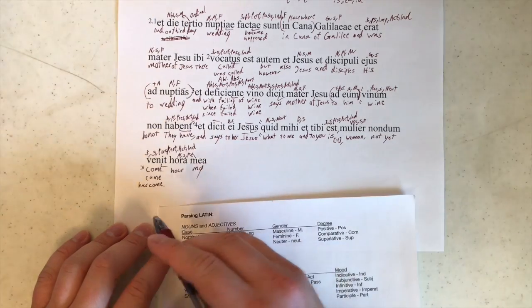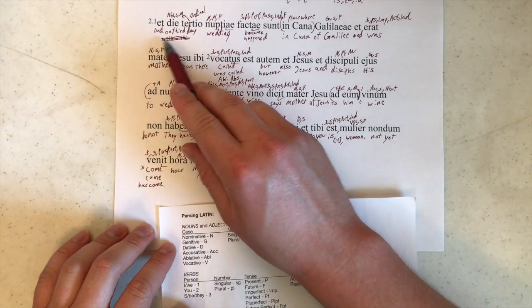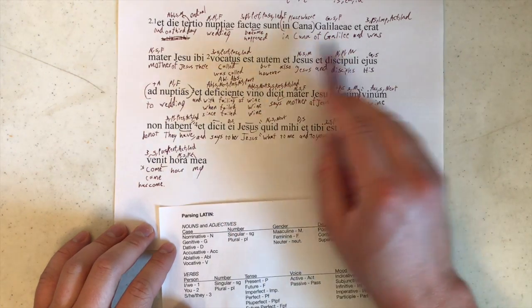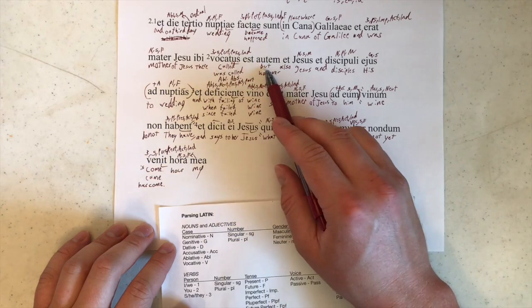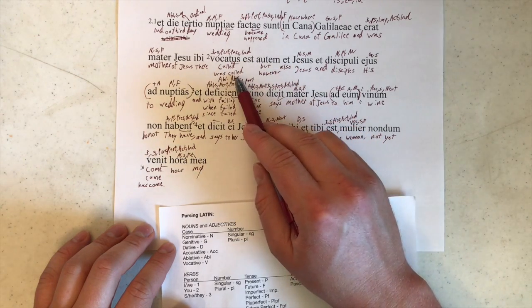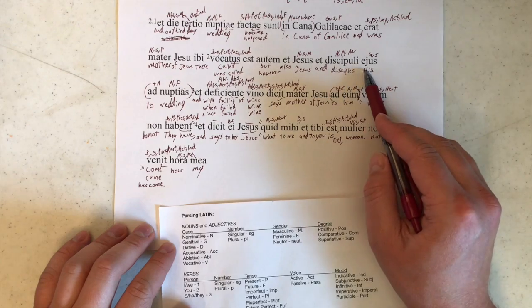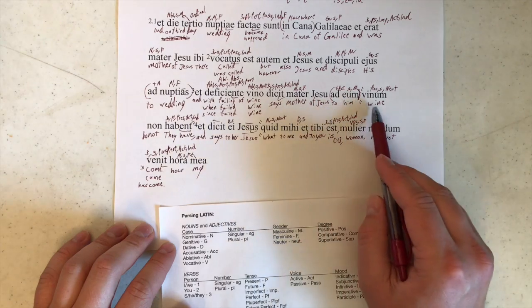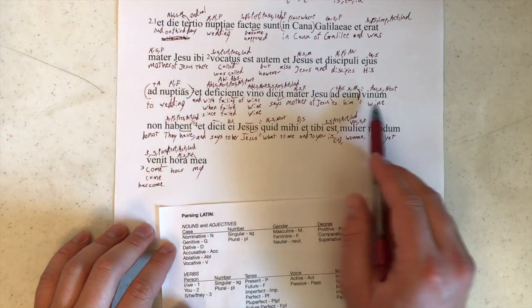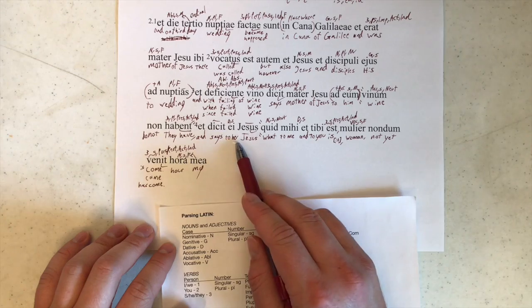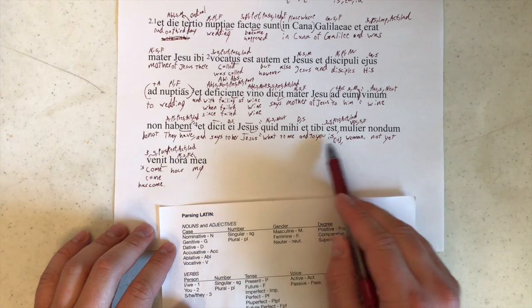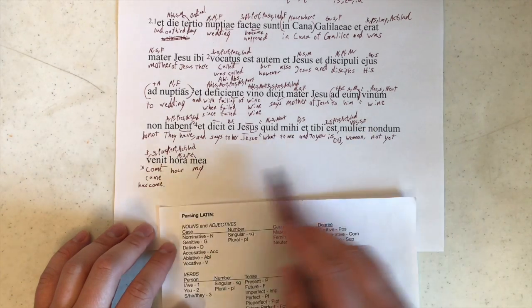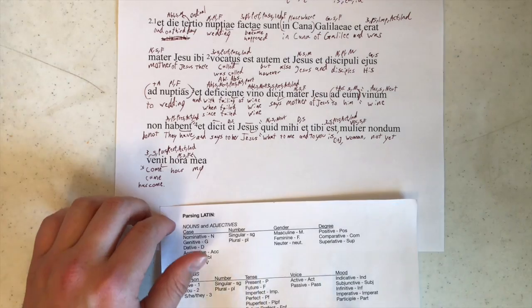Up to there from verse 1: And on third day, wedding happened in Cana of Galilee, and mother of Jesus was there. But Jesus also was called, and disciples his, to wedding. And since wine failed, mother of Jesus says to him, they do not have wine. And Jesus says to her, what is it to me and to you, woman? My hour is not yet come, or has not yet come. And there we go. That's everything up through verse 4.